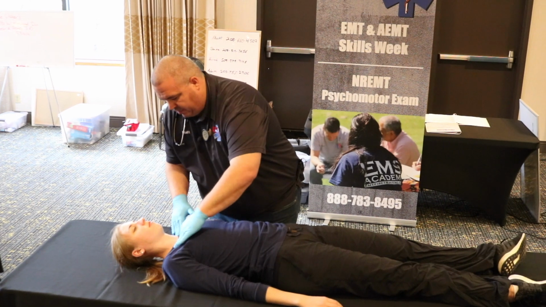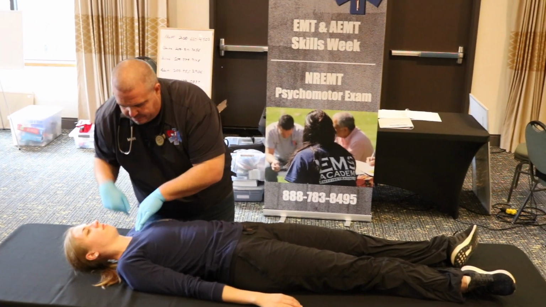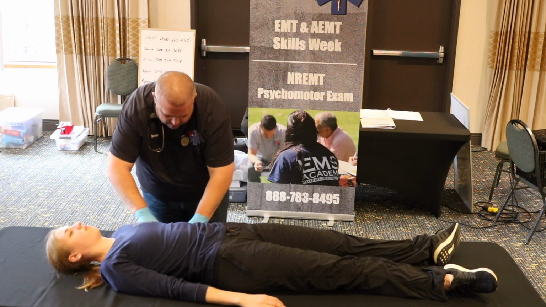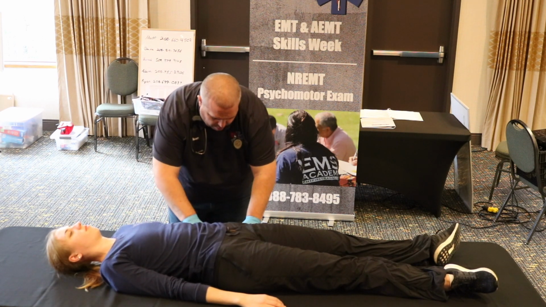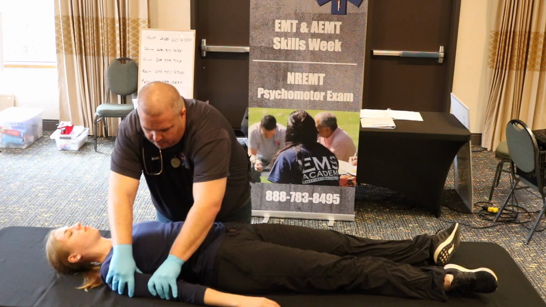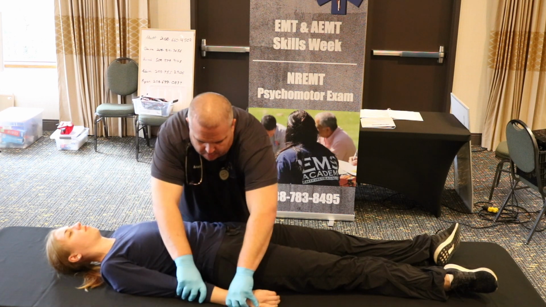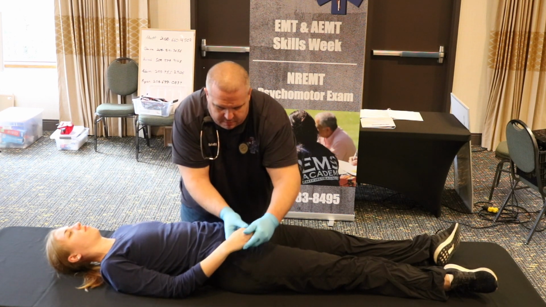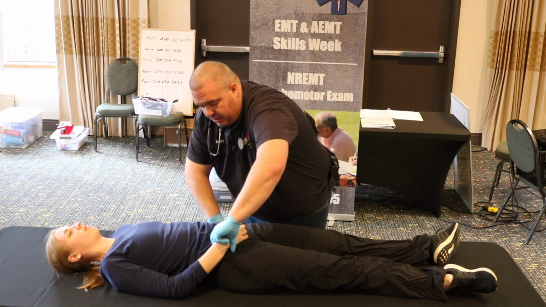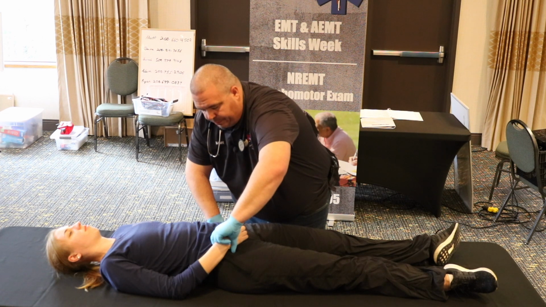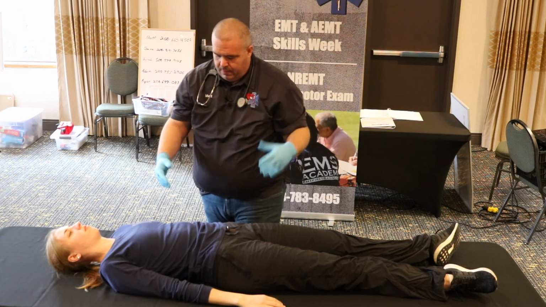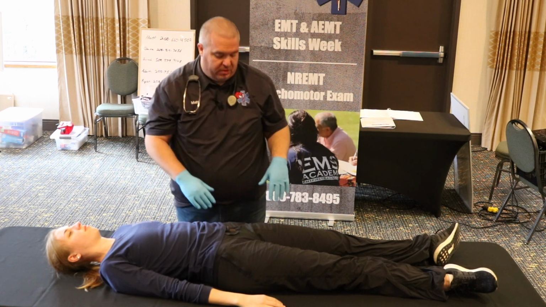I'm going to check her clavicles, scapula, scapula. I'm going to check her upper arm, her elbow, lower arm. I'm going to check each one of her fingers, upper arm, elbow, lower arm. Check each one of her fingers. She has cold hands. I'm going to check her pulses. Okay, we'll say she has weak pulses. I said her pulse was 120 or something. Okay, so I haven't noticed any trauma yet.